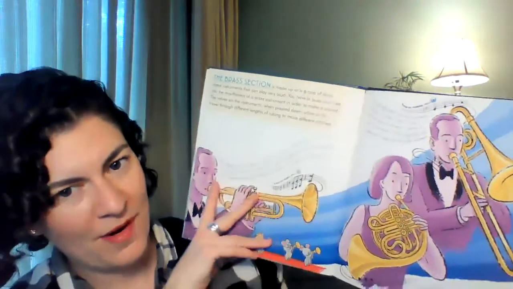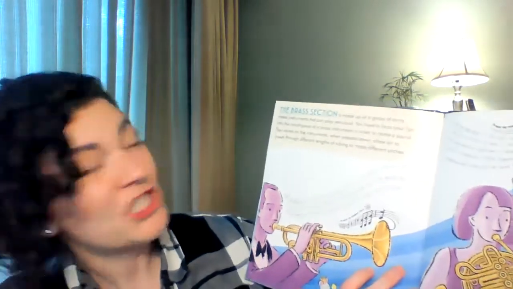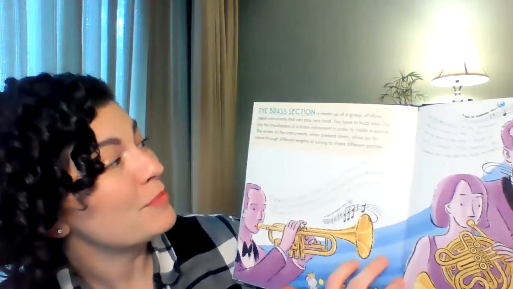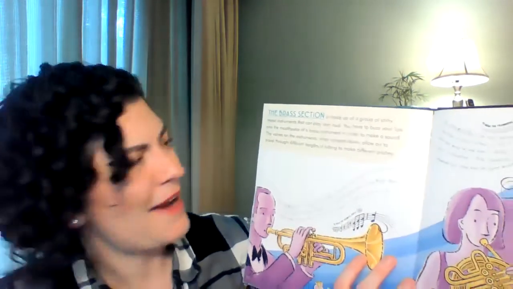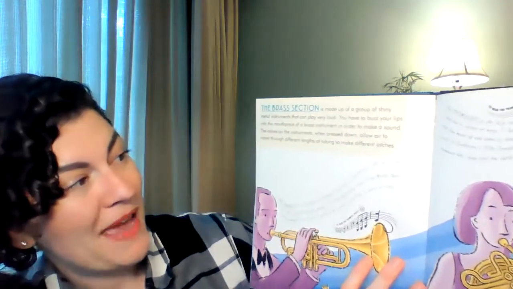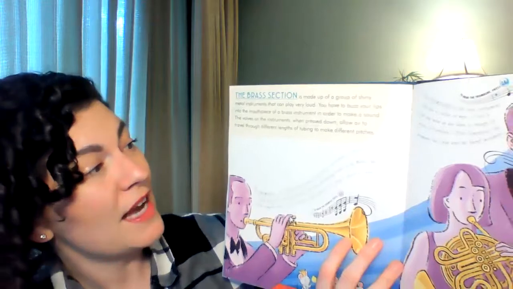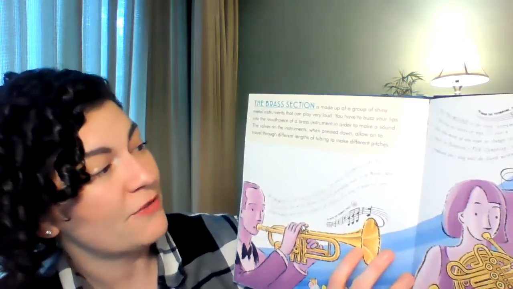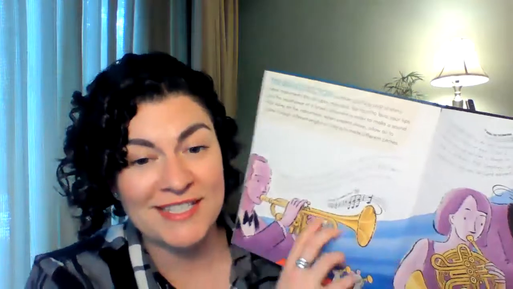All right, next we are visiting the brass section. The brass section is made up of a group of shiny metal instruments that you can play very loud. Forte. You have to buzz your lips like that. You have to buzz your lips into the mouthpiece of a brass instrument in order to make a sound. The valves on the instruments, when pressed, allow air to travel through different lengths of tubing to make different pitches.